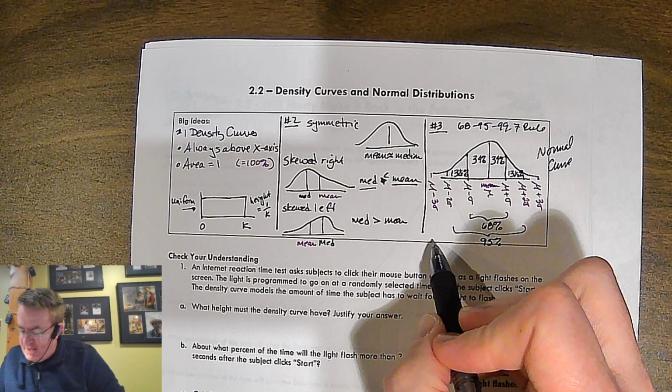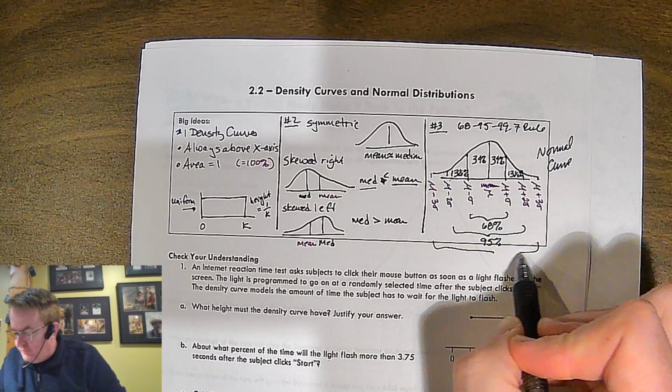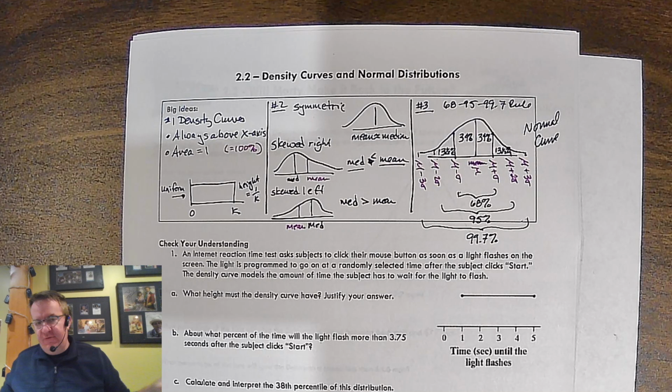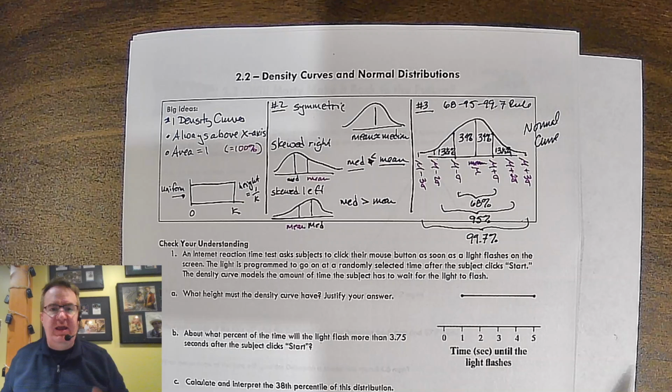And then lastly, between 3 standard deviations, you are going to have 99.7% of your data. Why is it not 100? Well, because you're always going to have some sort of outliers hanging around. You've got to have the Michael Jordans, the Babe Ruths, the Bill Gates, those types of people, okay?